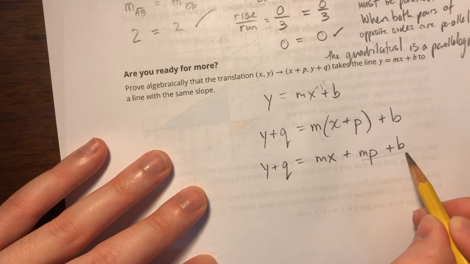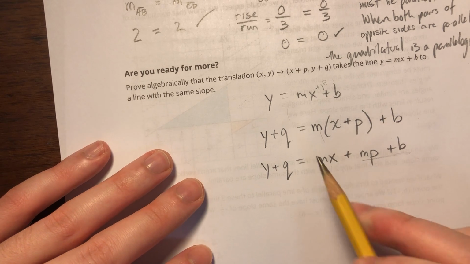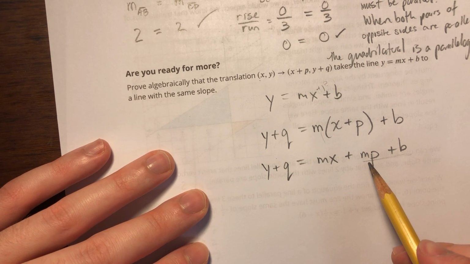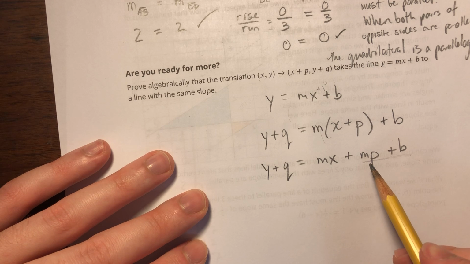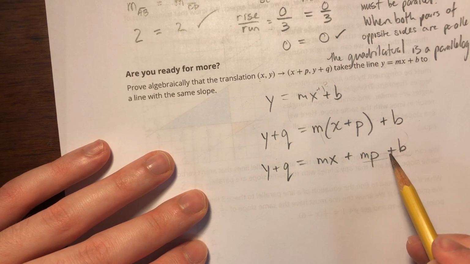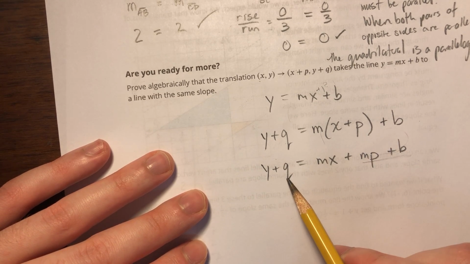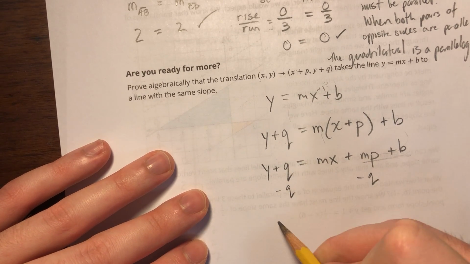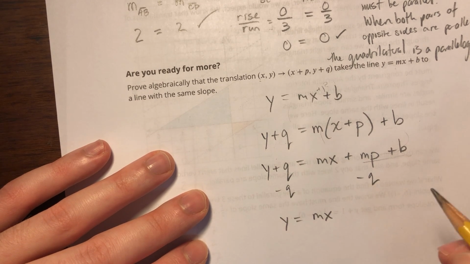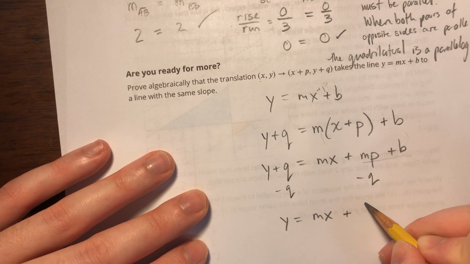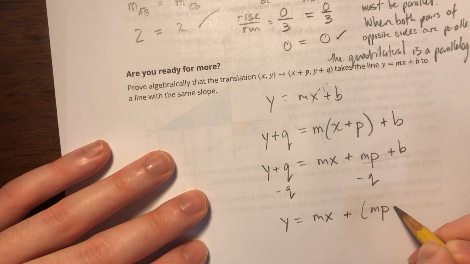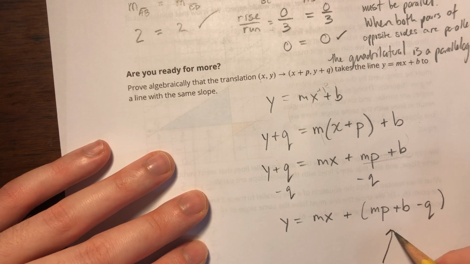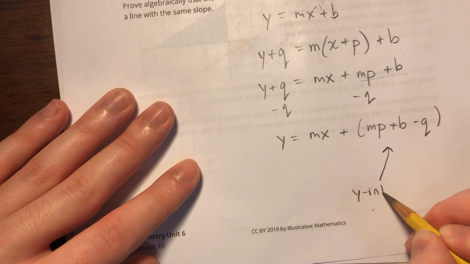These are really just constant terms, right? There's no variable involved. I know we have q, b, and m, but when we actually have a line, all those values are going to be numbers. So these are really representing some number here. Now to get this back to slope-intercept form, I have to get y alone, so I'm going to subtract q. And I'll do that from both sides, and I get y equals mx plus, and I'm going to put all this in one big parentheses, mp plus b minus q. This number here is my y-intercept.